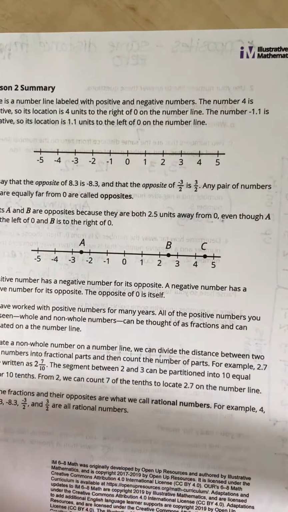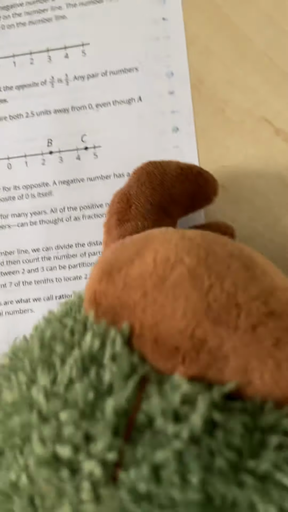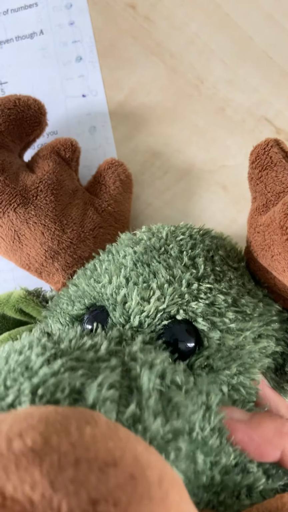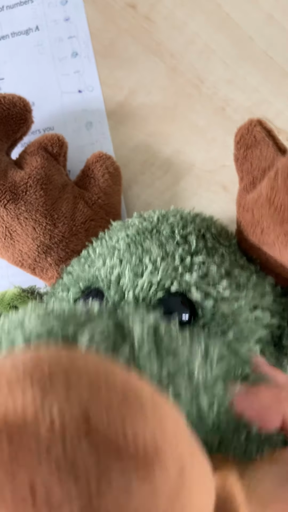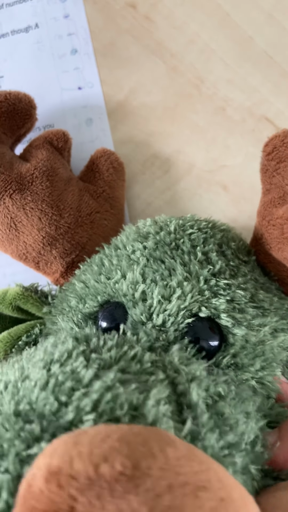I didn't have a friend with me today, so this is my friend for the day. That's my moose. Hello. None of my animals wanted to play with me today.